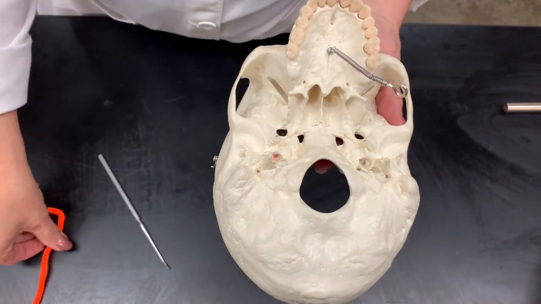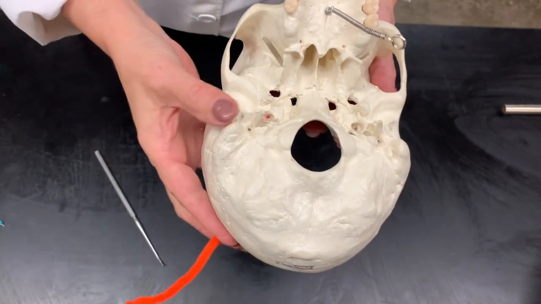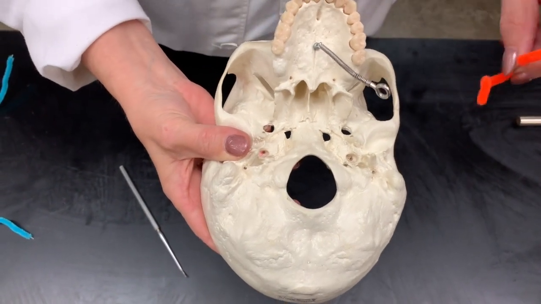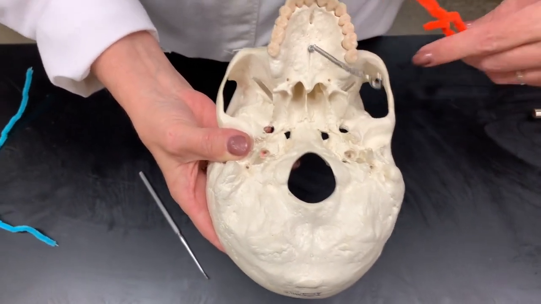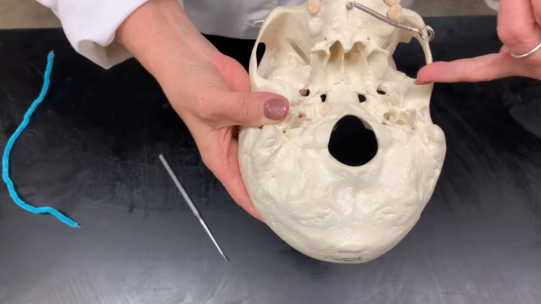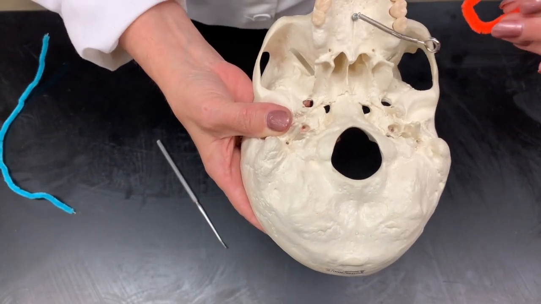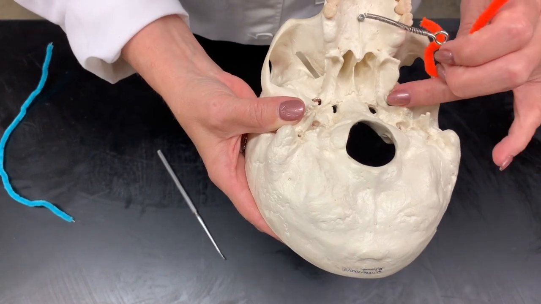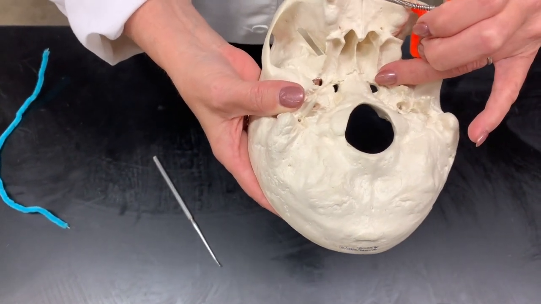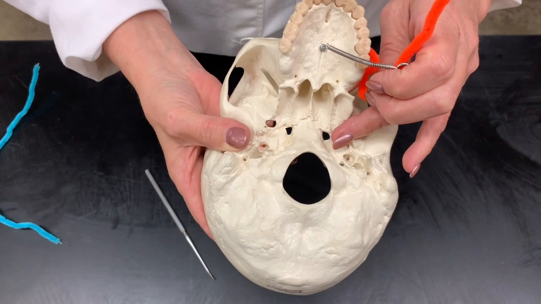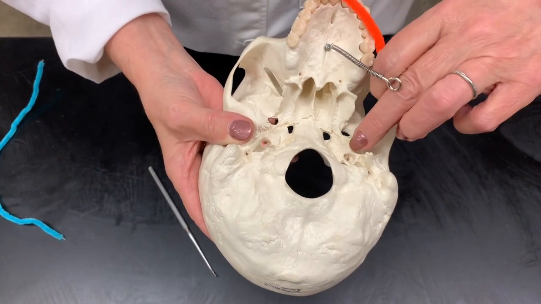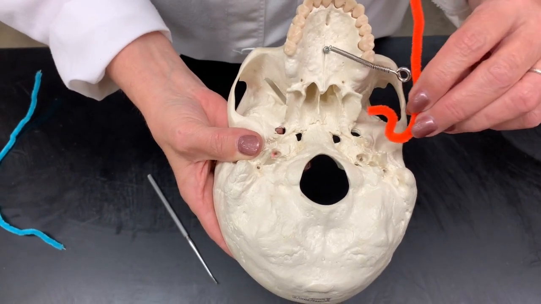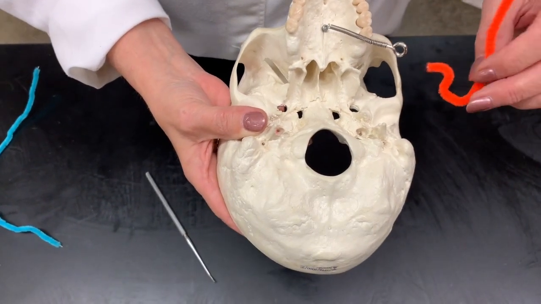The other thing I want to show you is the path of the internal carotid artery coming from the heart, going up. And remember, I'm going down because this is upside down. We have the internal carotid artery. It is going to go over foramen lacerum, making a 90-degree bend. It's going to go around and through the carotid canal and then enter the brain. So what it looks like is this.